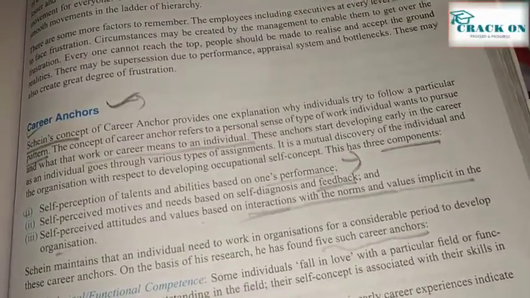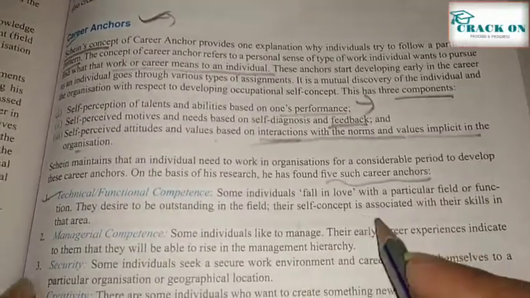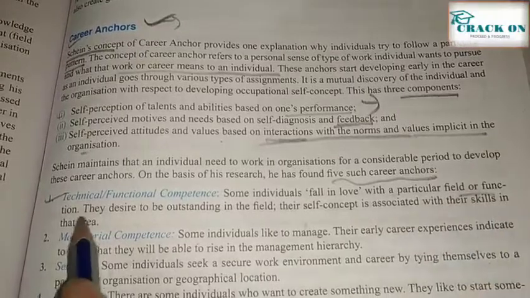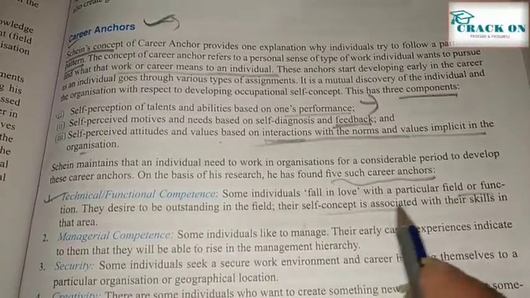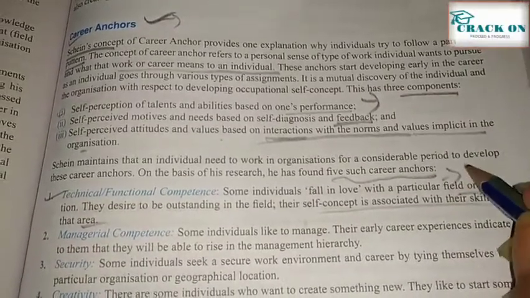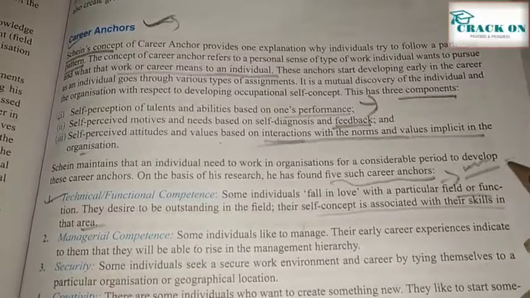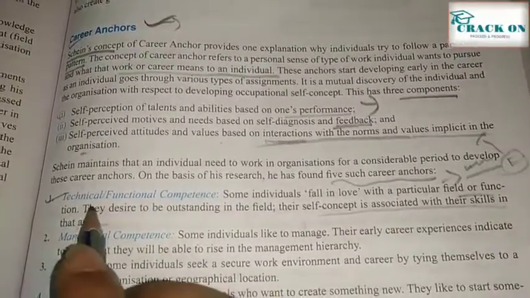First one is technical functional competency. Some individuals fall in love with a particular field or function. They desire to be outstanding in the field. Their self-concept is associated with their skills in that area. If you are talking about engineers, right? If he is an electrical engineer, then he is trying to get a job in that electrical sector. Then that is technical functional.